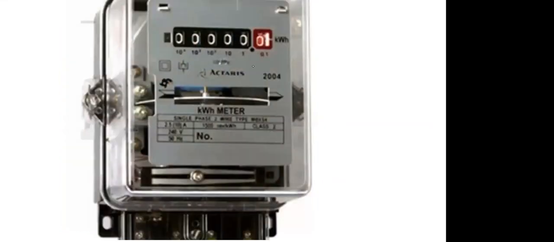So this is a traditional one. This disc rotates. When you are consuming more electricity, this will rotate fast. The reading is in kilowatt hours, simple k, capital W, simple h.